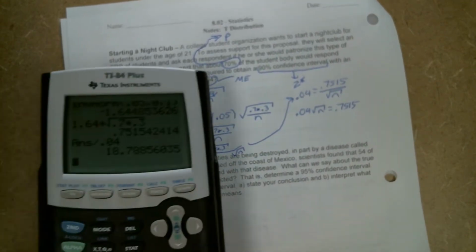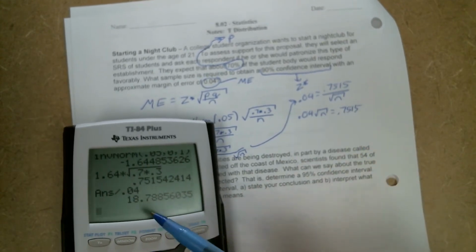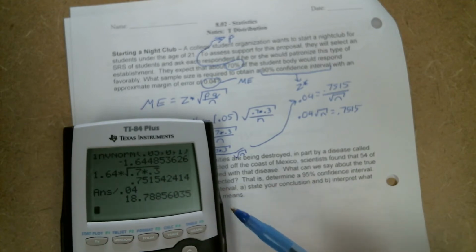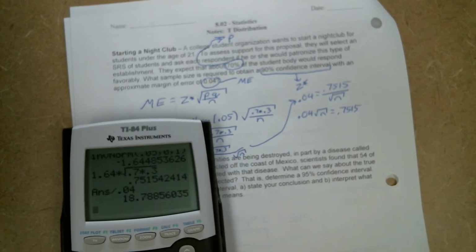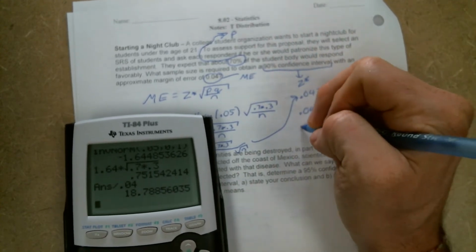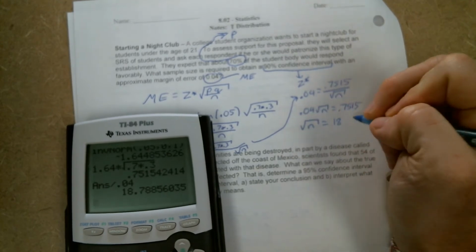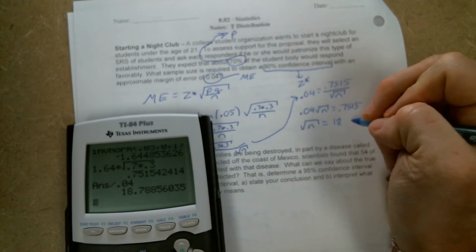And again, I'm just doing it right in my calculator. So even though I wrote the rounded version, I'm using the full version on my calculator. As typical, I'm not going to get too hung up on rounding as long as your numbers check out. That's all I'm concerned about. We'll write 18.7886.